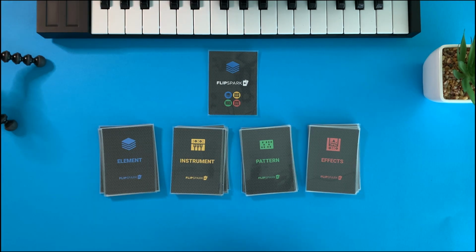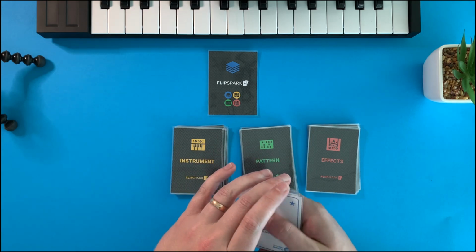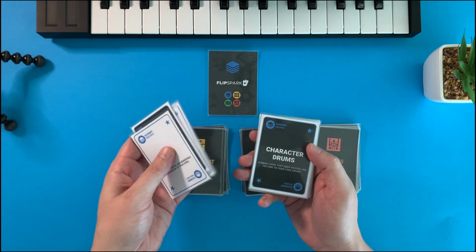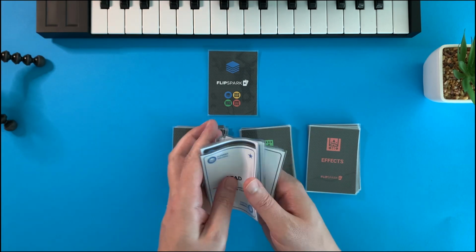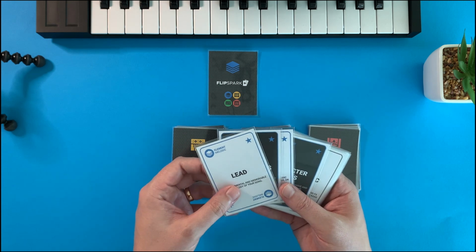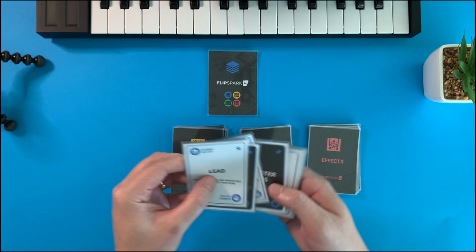So let's look at the suits a bit closer. Elements. These define the fundamental parts of your song that you might need to complete it. So for example, your lead, core drums, chords, character drums, harmonic effects, these sorts of things. You'll notice that some of these are white and some are black. This indicates that some elements are melodic based, like a lead, and some are drum based, like the character drums.